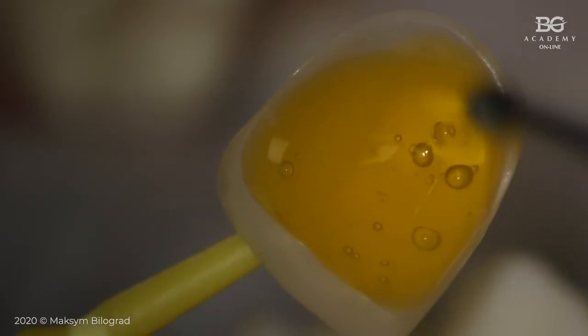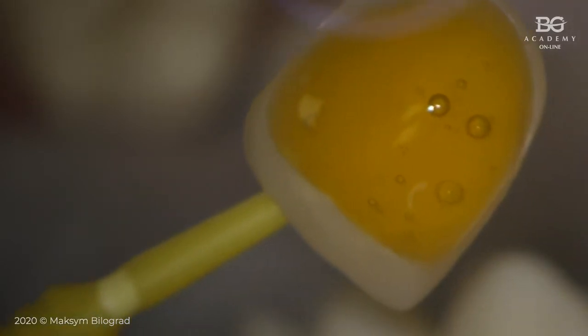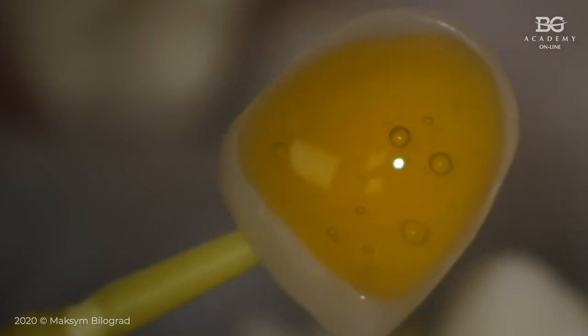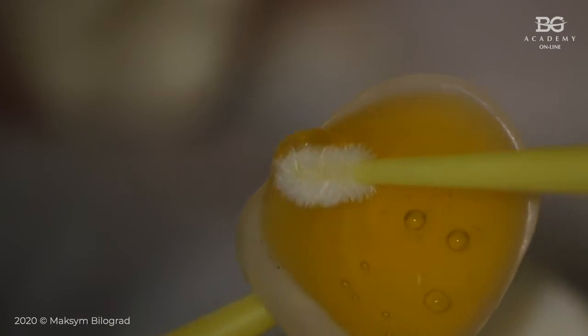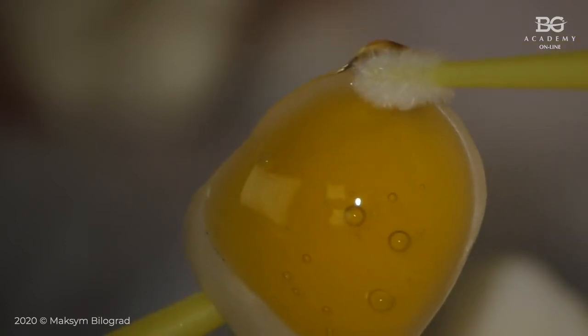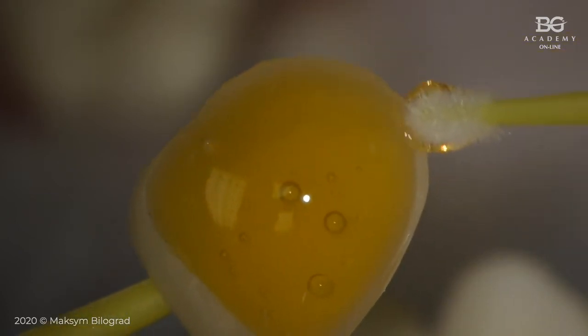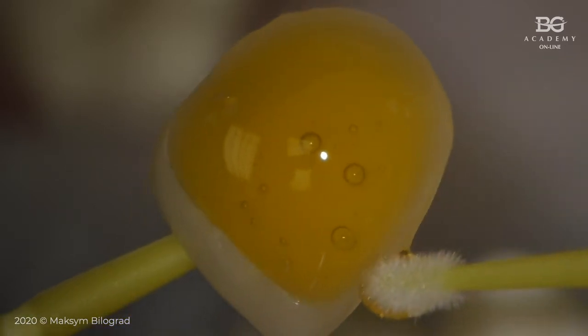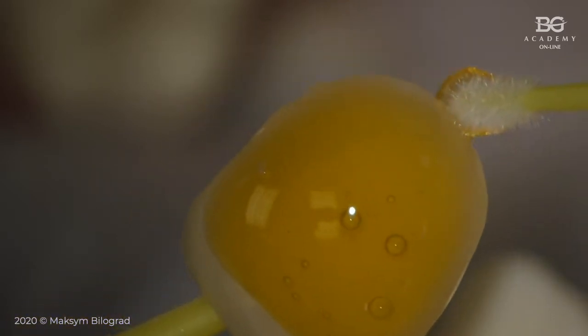Wow. Okay, let's put some hydrofluoric acid, and then what is also very important is to move your hydrofluoric acid. See, exactly, I'm showing you with high magnification. I'm moving hydrofluoric acid to the periphery.